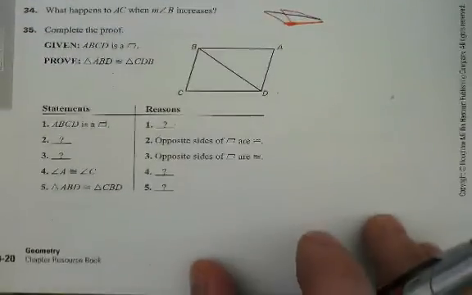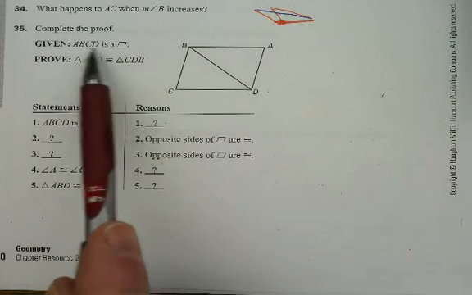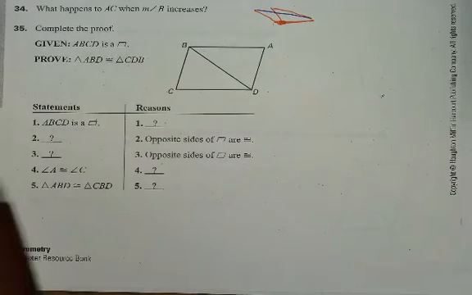This is practice A for section 8.2. We're going to complete this proof. We haven't done proofs in a while, so this should be kind of fun. It's telling you that this four-sided figure is a parallelogram.